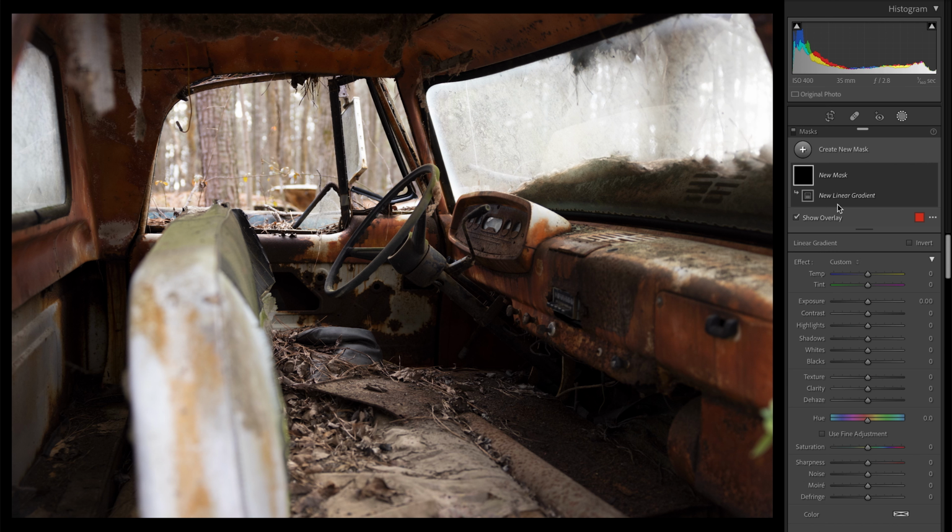All right, let's jump in here and just create a basic, simple linear gradient mask to get started. And by the way, I apologize if you hear the fans in my laptop right now. It is completely freaking out. I think because I'm recording the screen at the same time and I'm editing raw images here. I really need to get a new laptop.